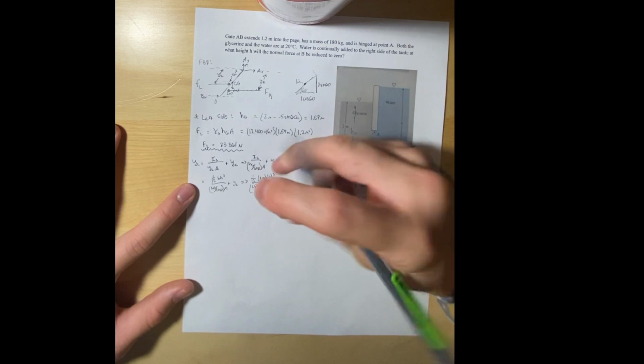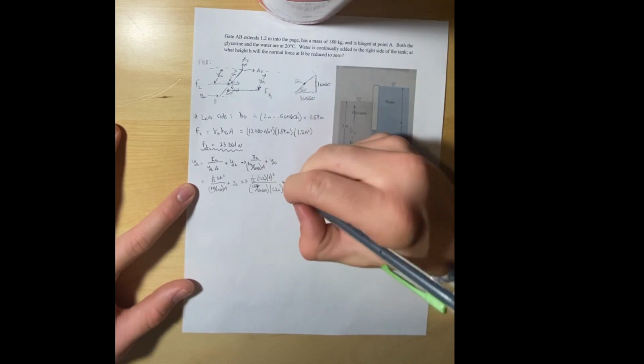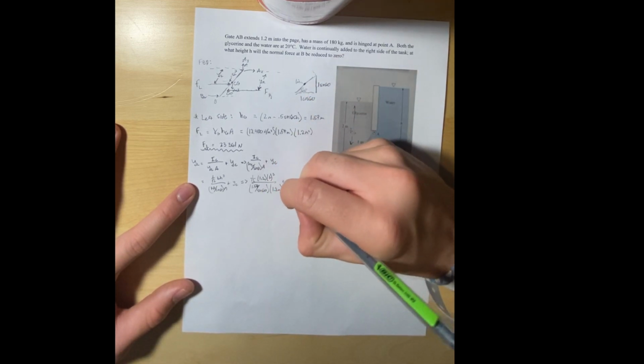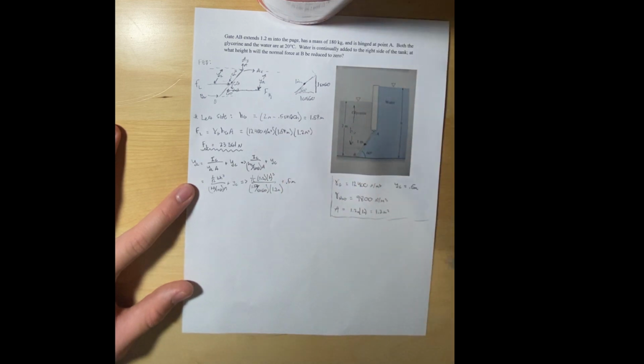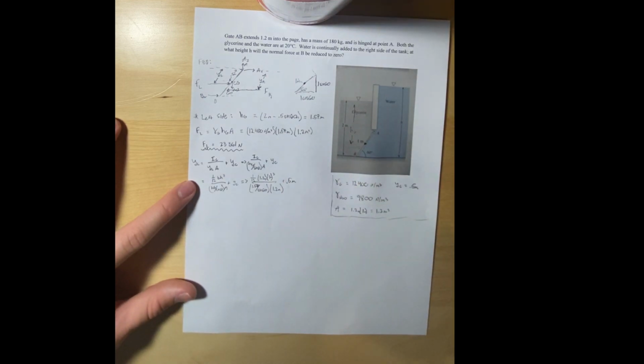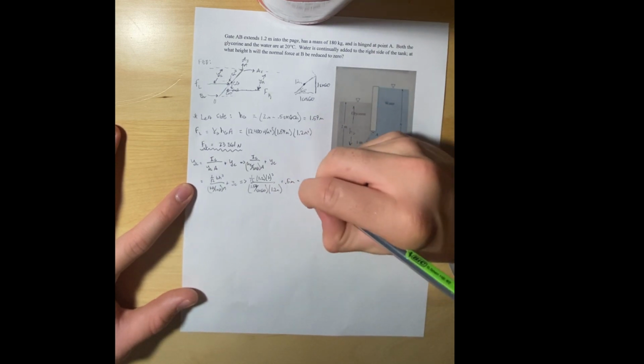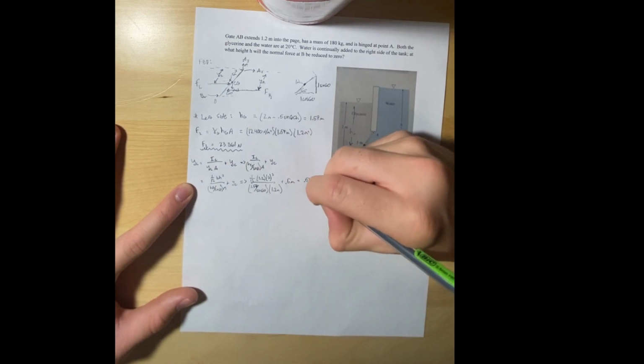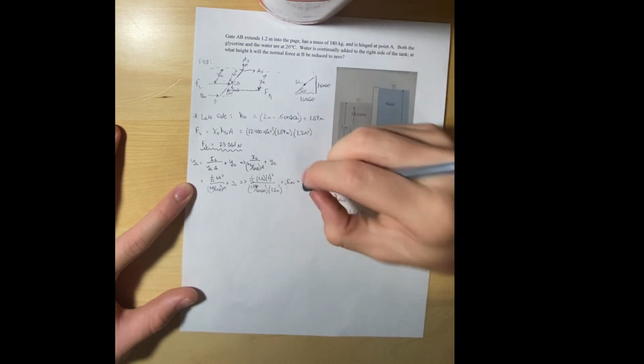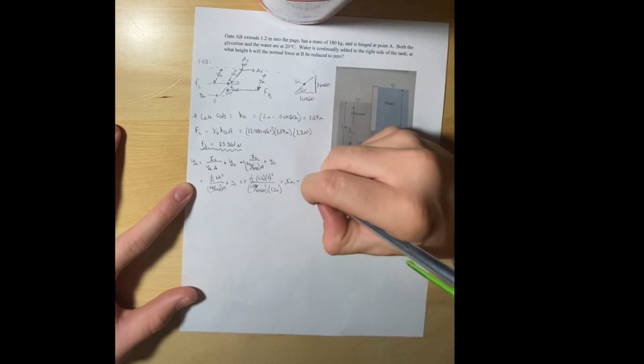All right. Can't forget the plus. Plus our 0.5 meters, which is our y sub c term. From there, that gives us an answer of 0.546 meters. It's a little bit sloppy there, sorry.